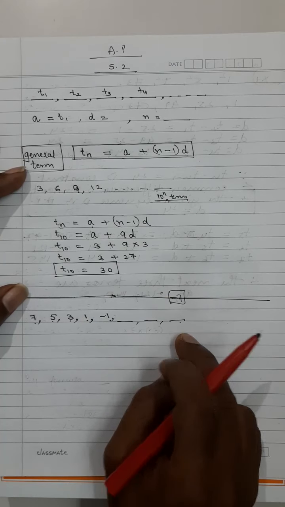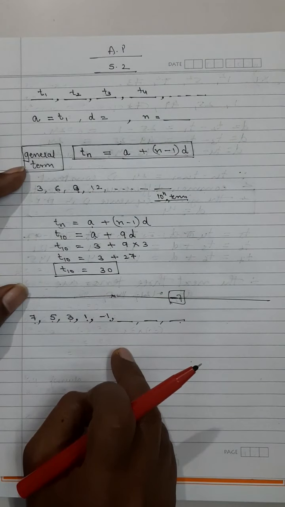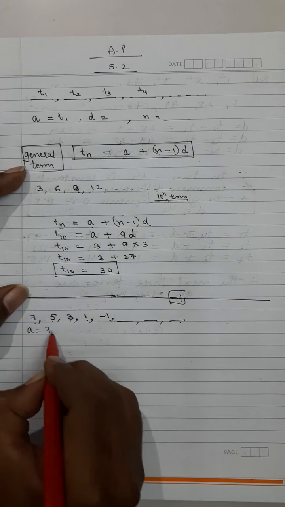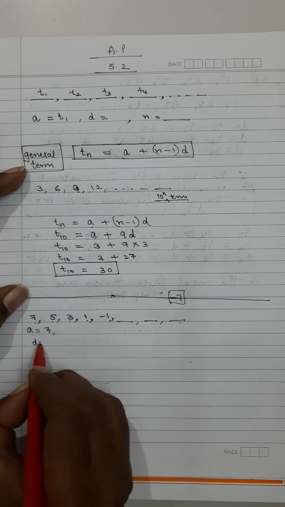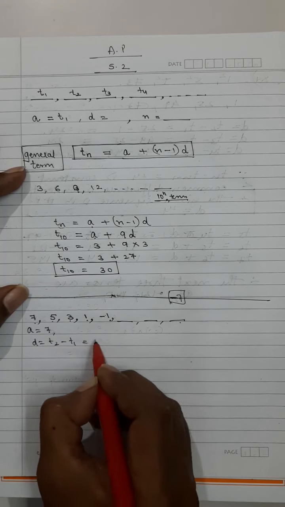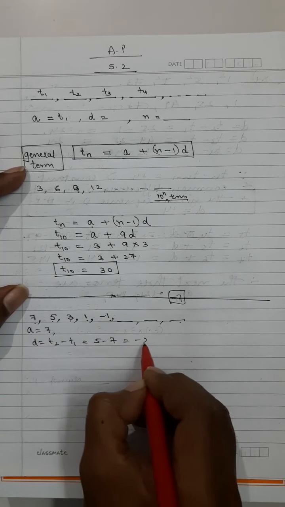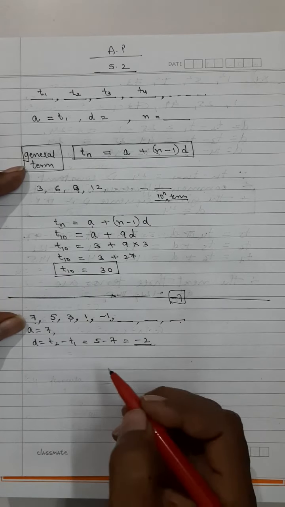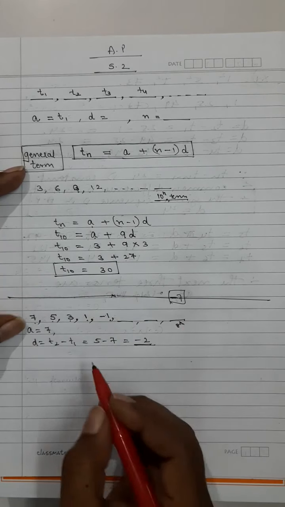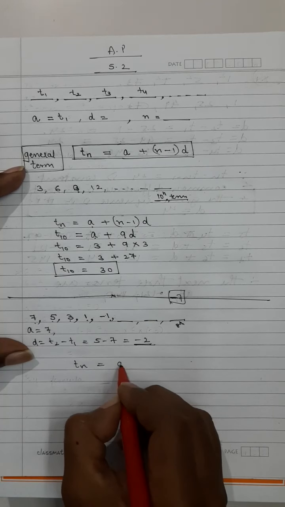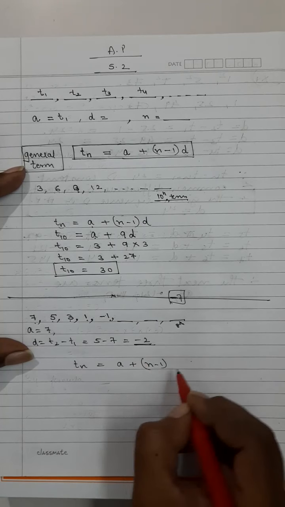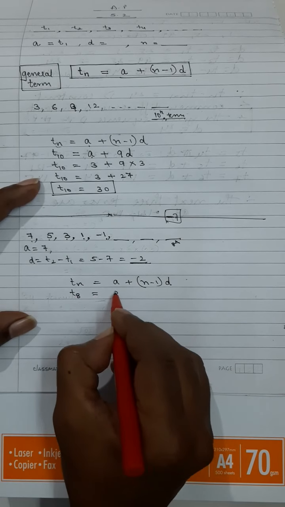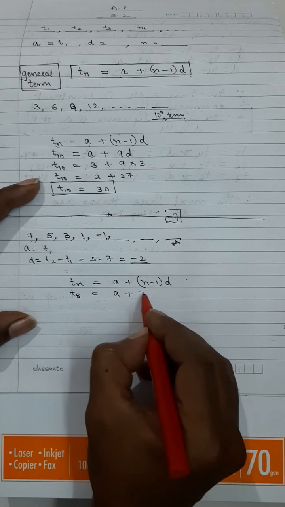Let us counter check whether this formula is applicable here or not. Of course, I have to know what a is: a is equal to 7. And D is equal to T2 minus T1, which is 5 minus 7, that is minus 2. Remember, it is a decreasing progression. And now I have to find the 8th term. We know that Tn is equal to a plus n minus 1 into d. This is the formula. So T8 will be equal to a plus 8 minus 1, that is 7d.